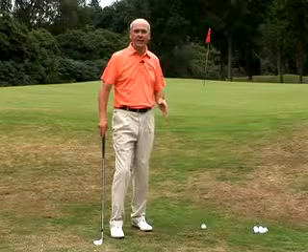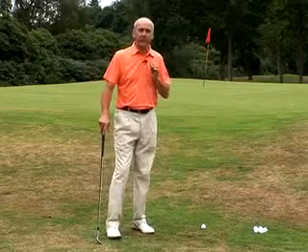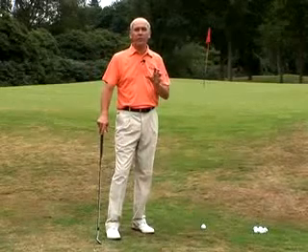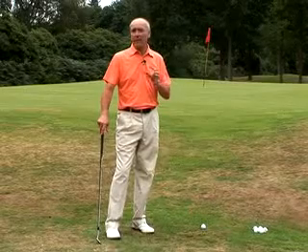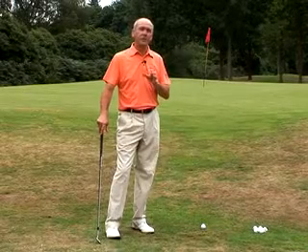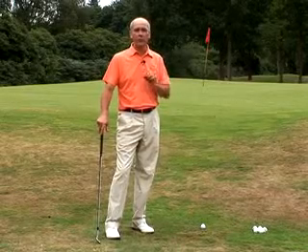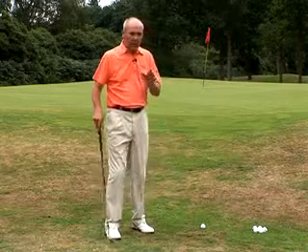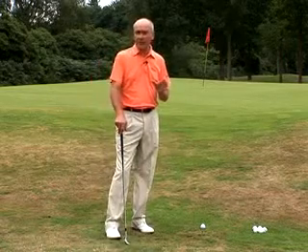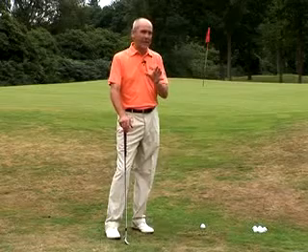Okay, so there we've seen how two different lofts affect the flight and the control of the ball and the actual distance of the shot itself. Now there's some other factors that influence it, and I want to discuss those before we work on the individual shots or shot selection. We have to look at the length and speed of the golf swing combining together.